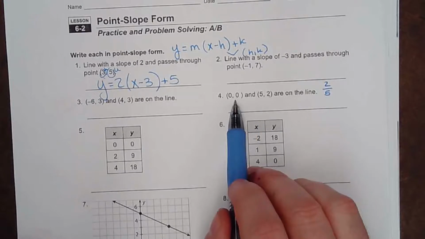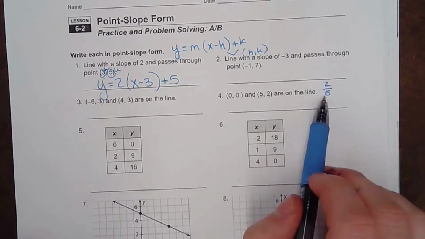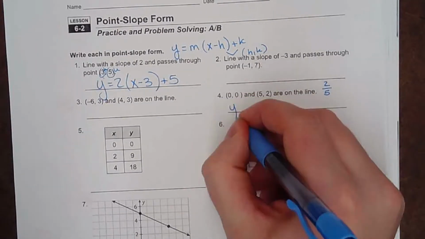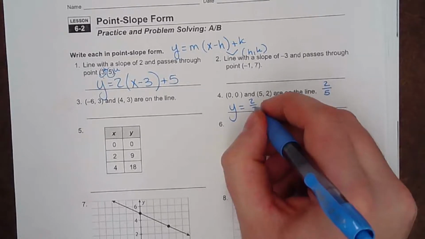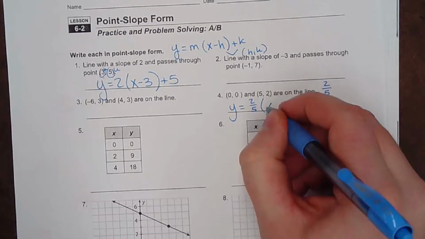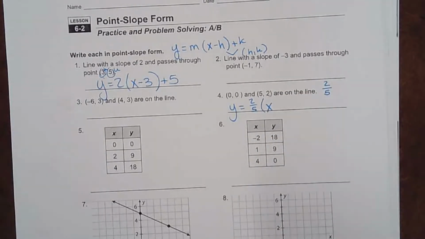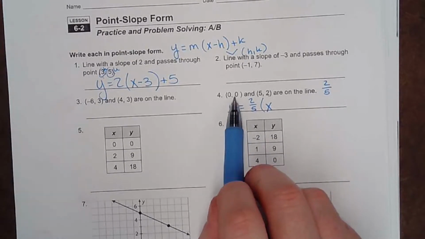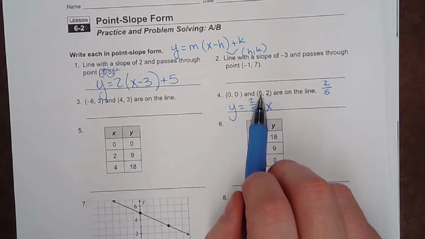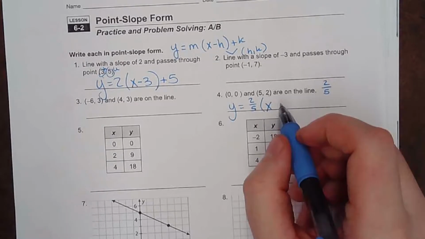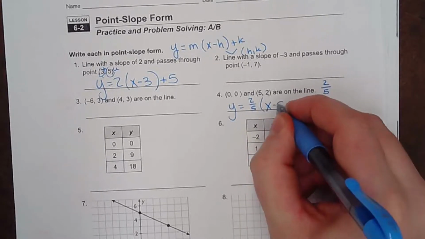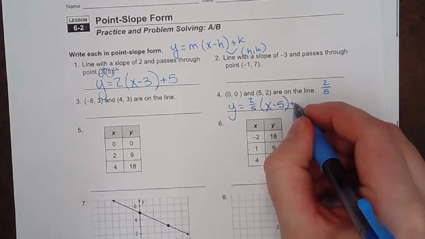Remember, the y values are the rise. The x values are the run. So our slope is 2/5, and we have y equals 2/5 times x minus whatever h is. Now, we have some choices. We can have h and k be 0 and 0, or we can have h and k be 5 and 2. I'll show you both. So if we use 5 and 2, we get minus 5 on the inside and plus 2 on the outside.